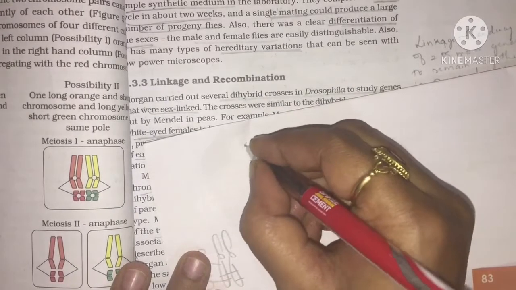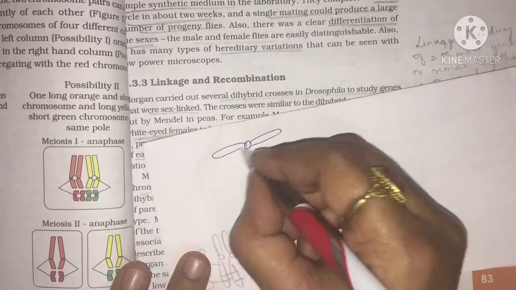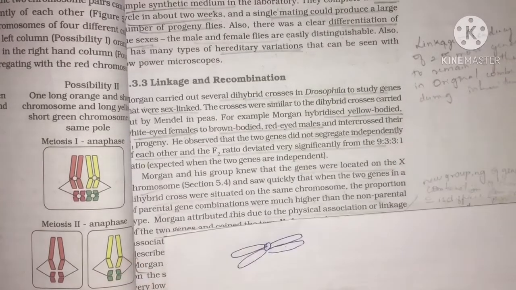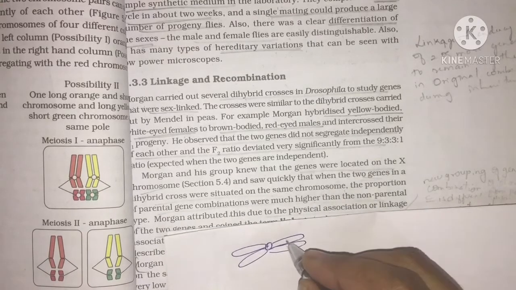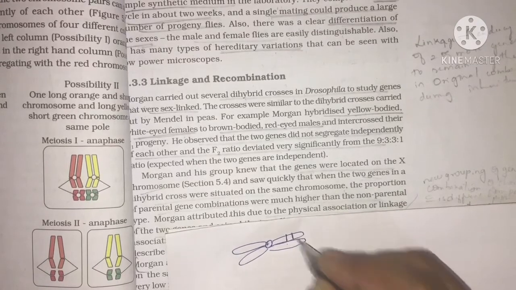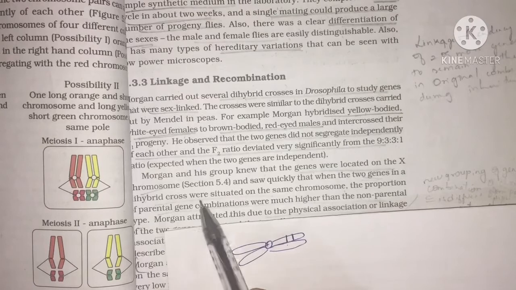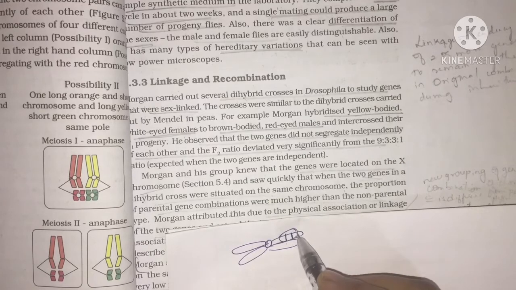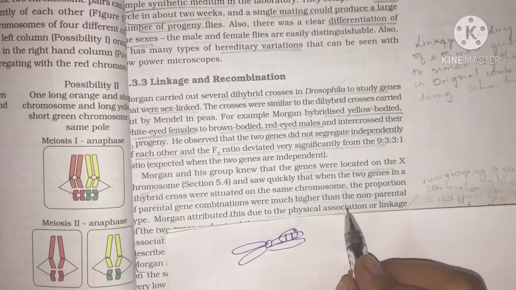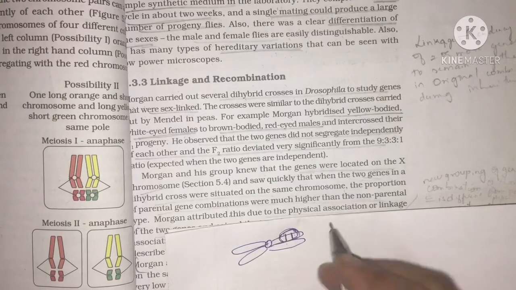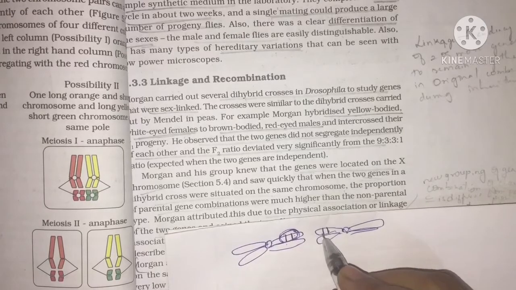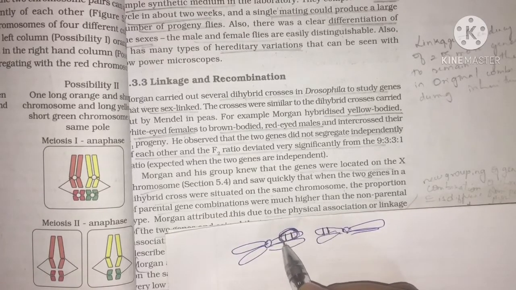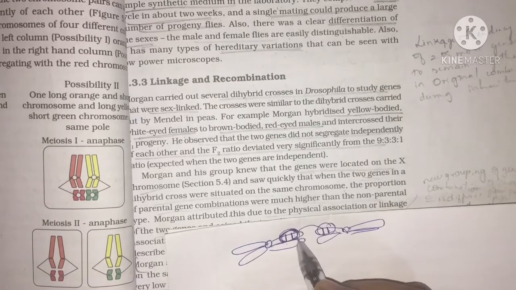If I show this as one of the chromosomes, according to your sentence, when two genes in a dihybrid cross are situated on the same chromosome, if this is one gene and this is another gene, these are the two genes situated on the same chromosome. The proportion of parental gene combination will be much higher than the non-parental type. This combination will be more than the other. If we talk about one more chromosome and its genes present here, their parental gene combinations will be more rather than getting exchanged.